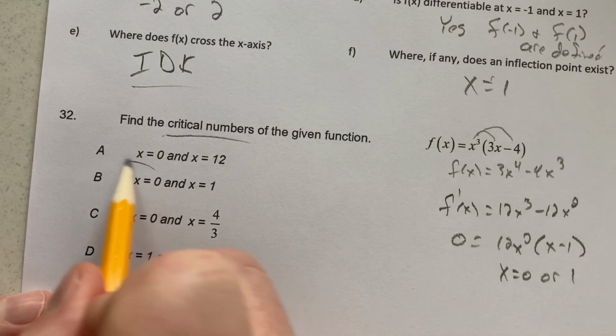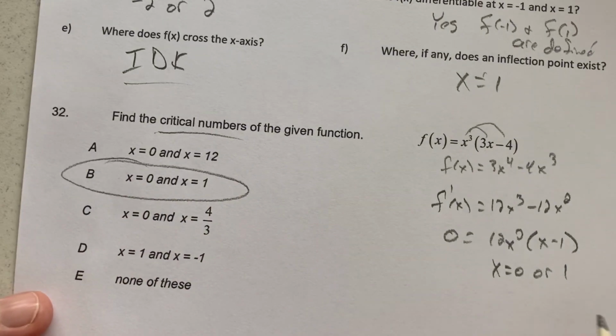Now, and that ends up being b. That doesn't mean that they're necessarily relative max or minimums, but they are definitely critical points, things we should be looking for.